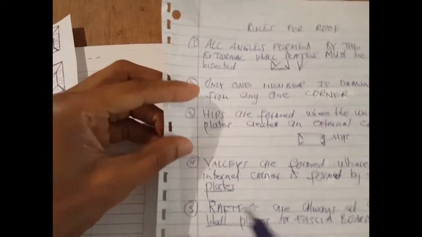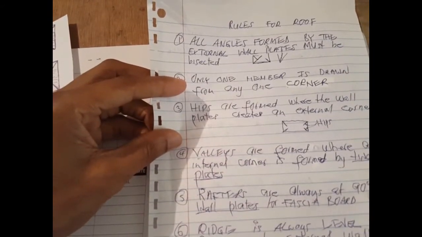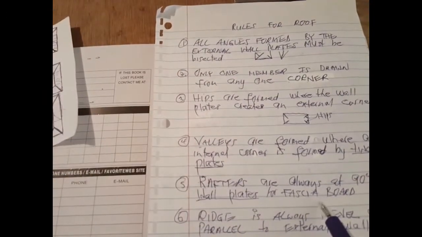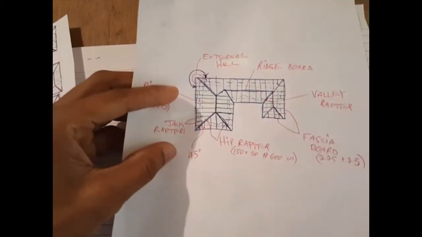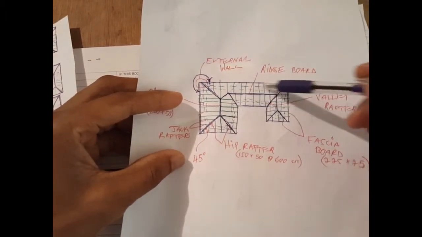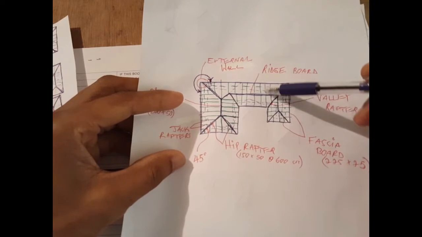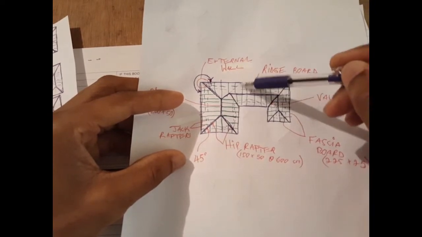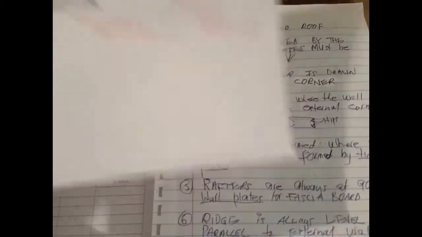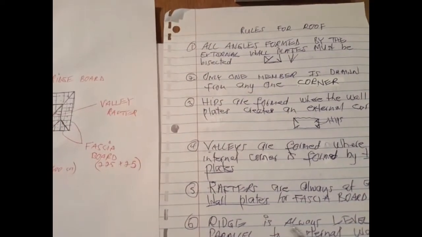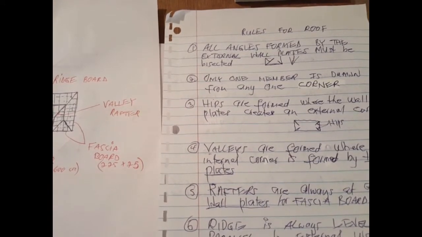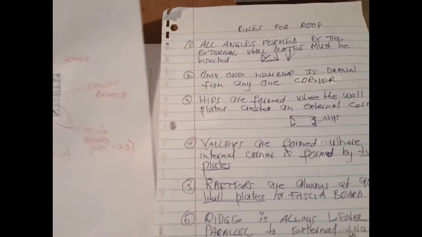Rafters are always at 90 degrees to the wall plate or fascia board. By that we mean, here is the fascia board or the wall plate. The rafters must always be drawn at a right angle to that. Always straight. Very important. The next rule states that the ridge is always level and parallel to the external walls.